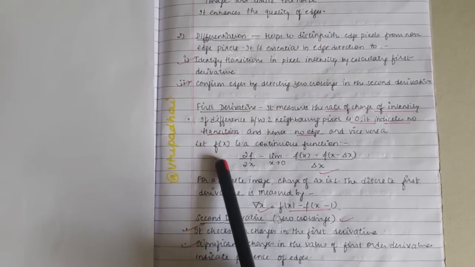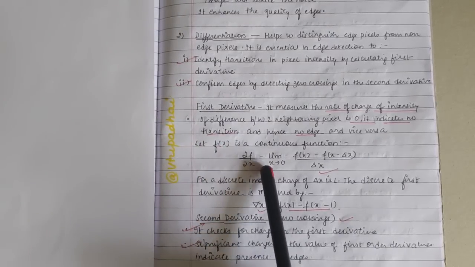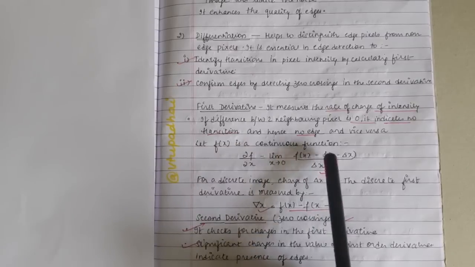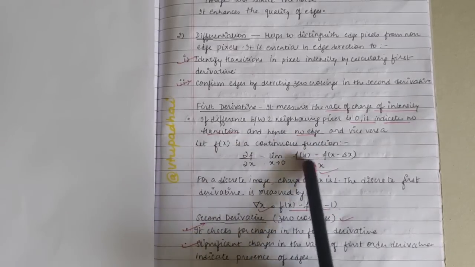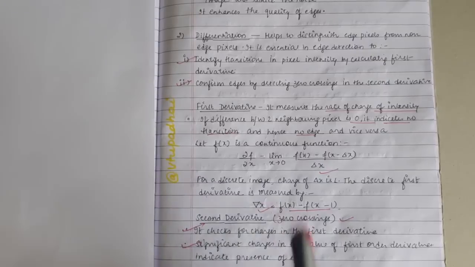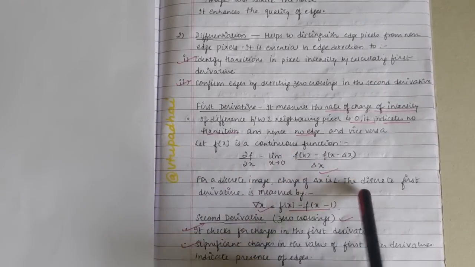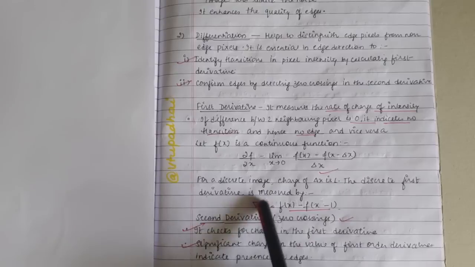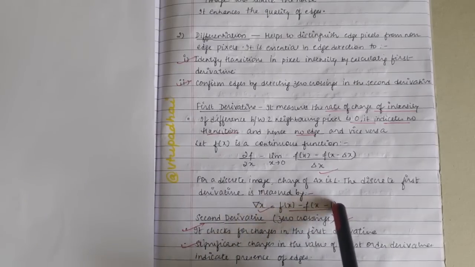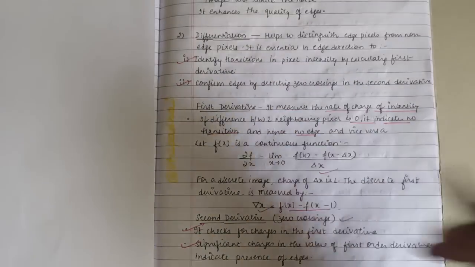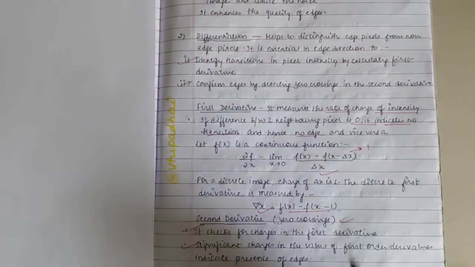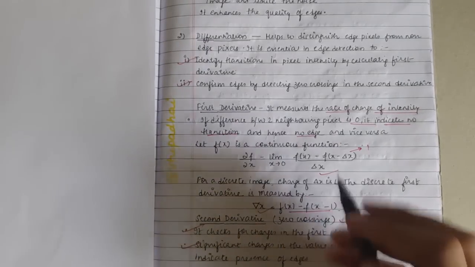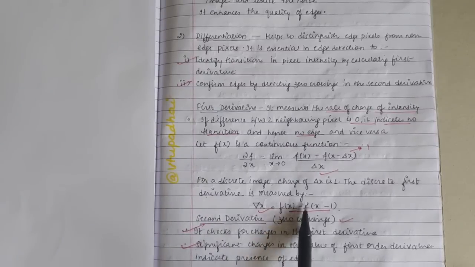Okay, so how will you represent this in the form of a mathematical equation? We are assuming that f of x is a continuous function, del f upon del x equal to limit delta x tends to 0 of f of x plus delta x minus f of x divided by delta x. Remember this equation guys. For a discrete image, the change of delta x is always 1. The discrete first derivative is measured by, now how will you measure this discrete derivative? Del f upon del x equal to f of x plus 1 minus f of x. They have just put the value of delta x equal to 1. If you put delta x equal to 1, the equation becomes as above.